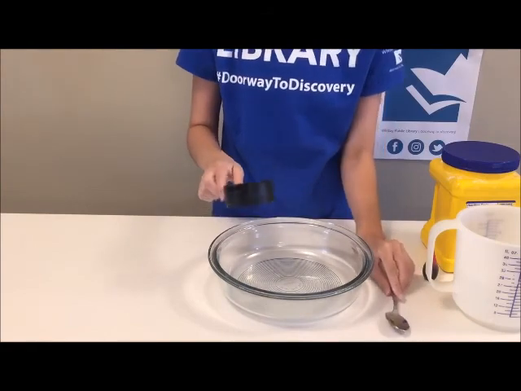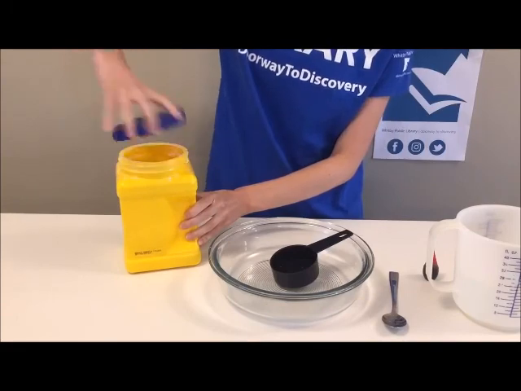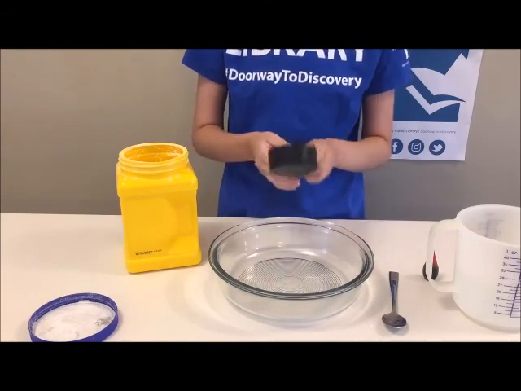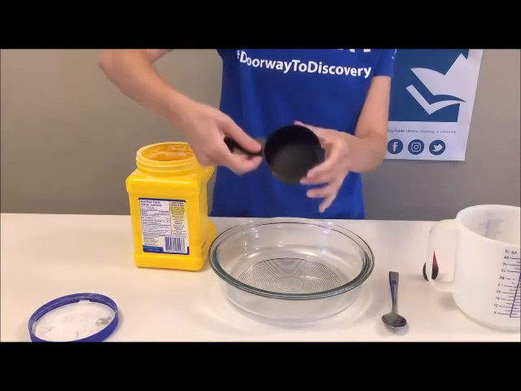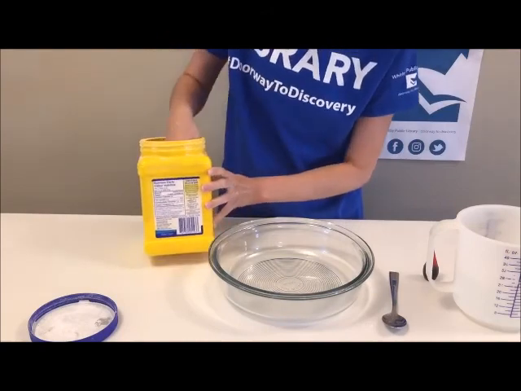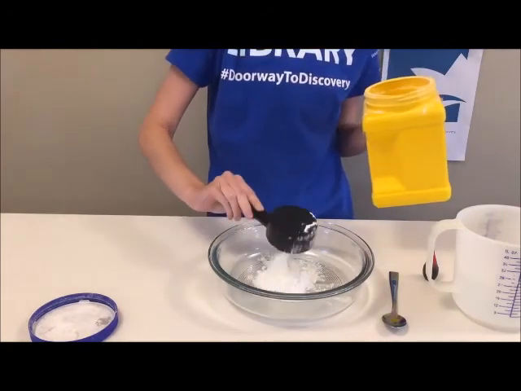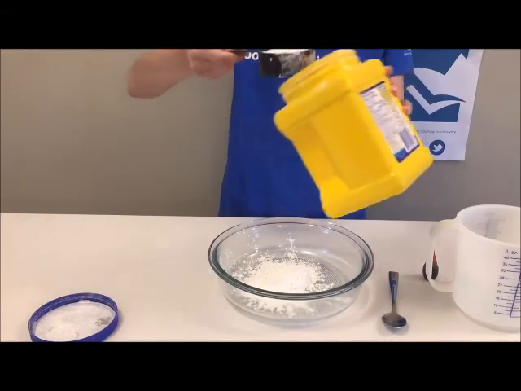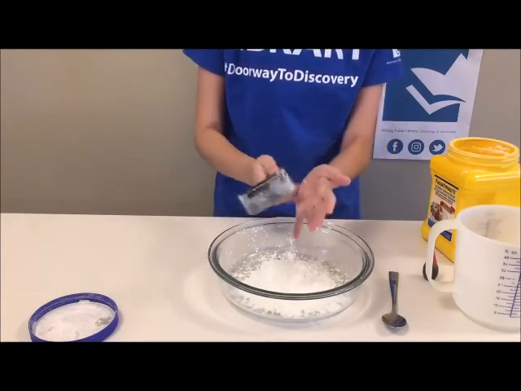So the first thing that we're going to do is measure out our cornstarch. So for this experiment, we have a 2-to-1 ratio. So that means that however much cornstarch you're using, you're going to use 2 of those, so 2 cups of the cornstarch versus 1 cup of the water. So we'll take 1 scoop. There we go, 1. And 2. Perfect. So that's the 2 of my ratio.